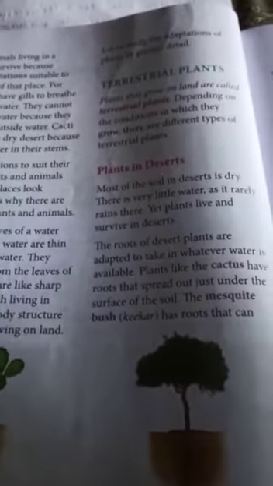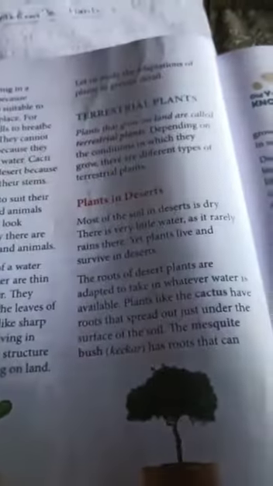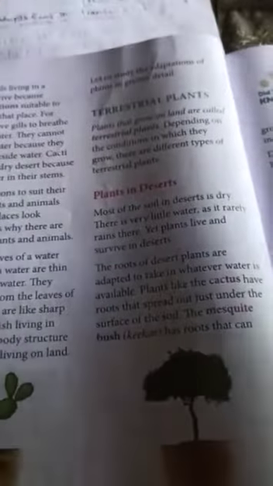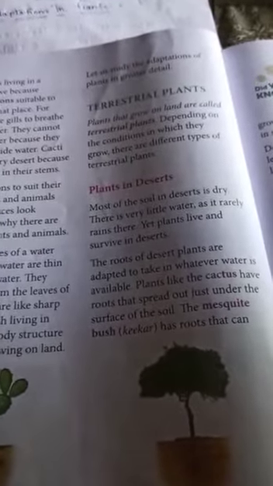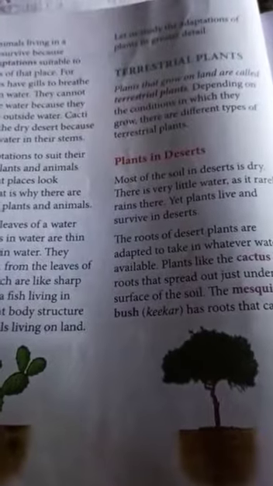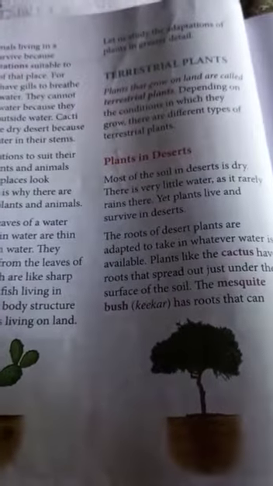First come terrestrial plants. Terrestrial plants are those plants that grow on land. There are different types of terrestrial plants. First, plants in deserts, like cactus and mesquite bush. They grow in desert areas, or we can say in a dry environment.